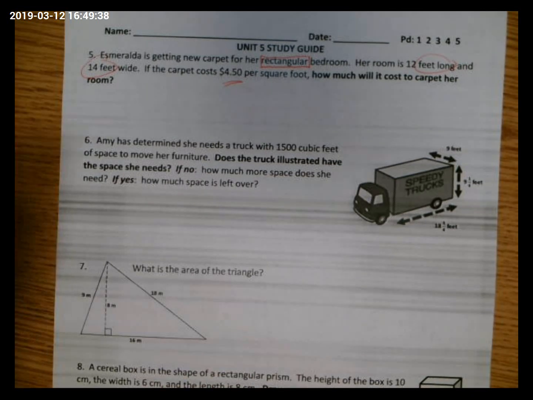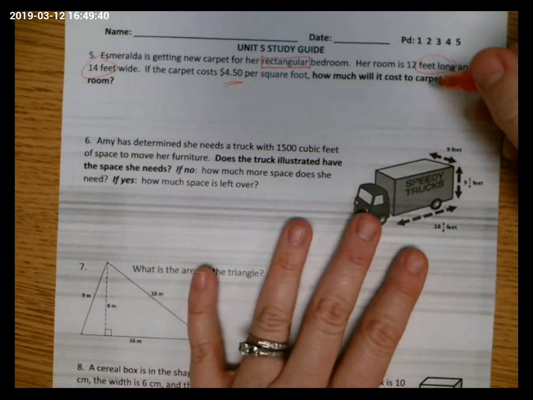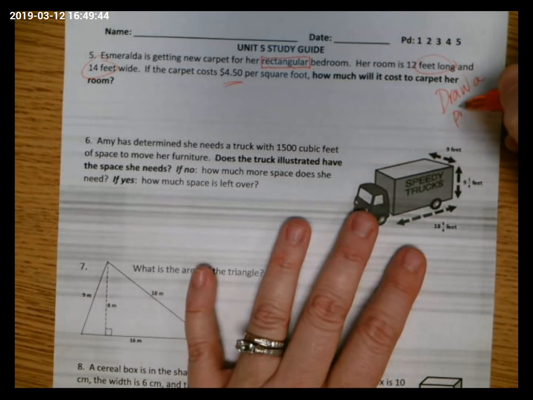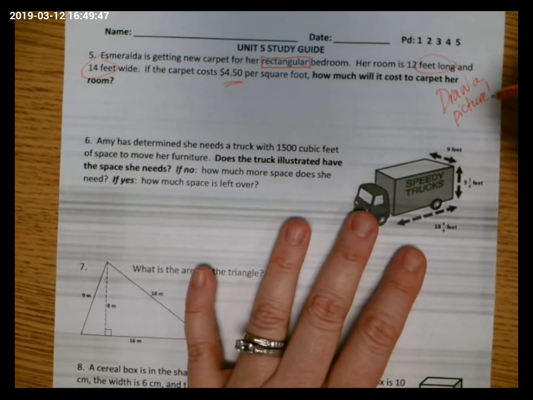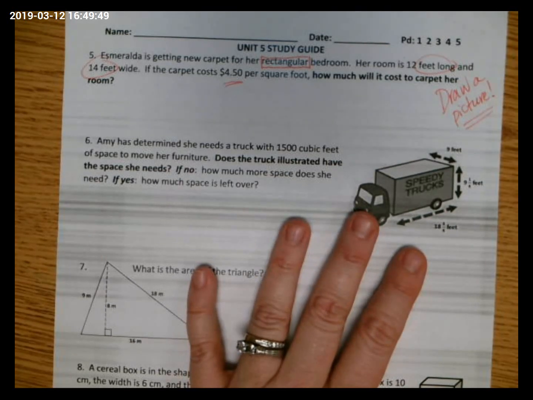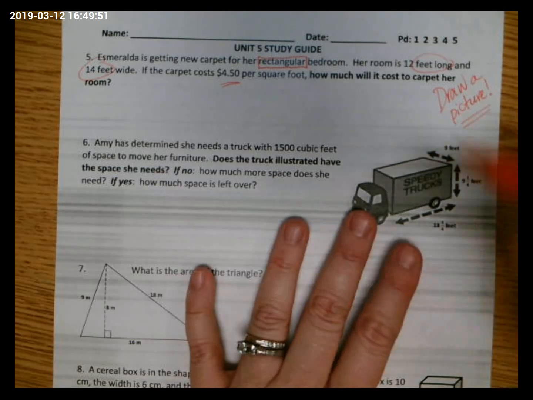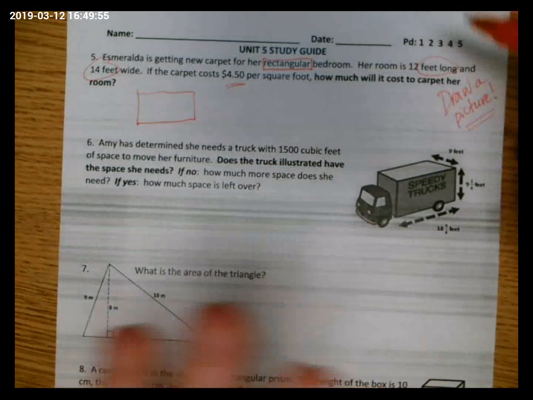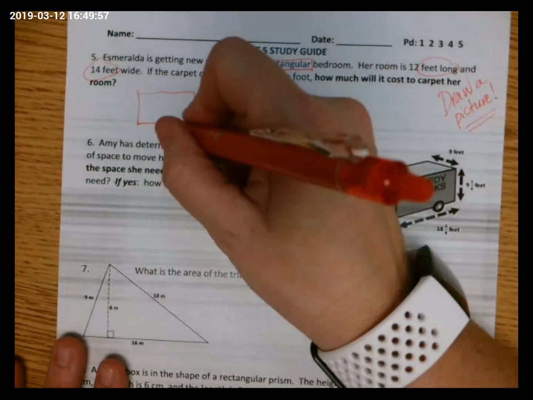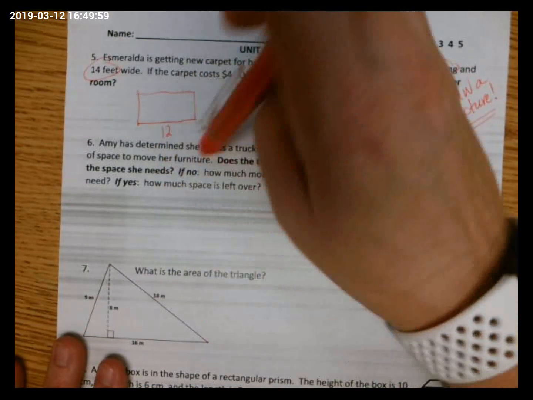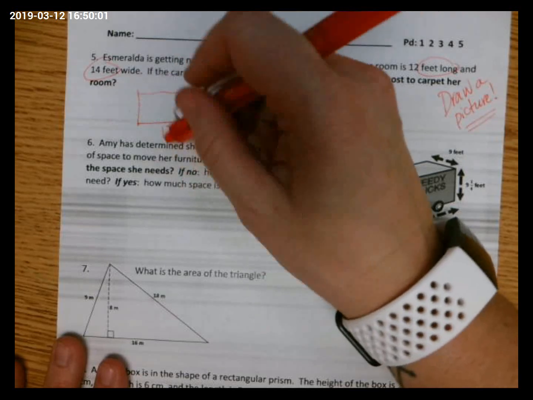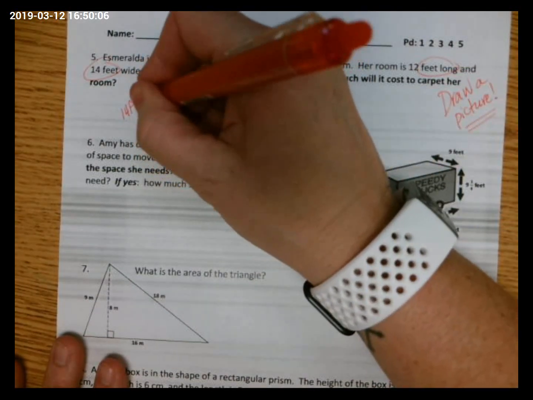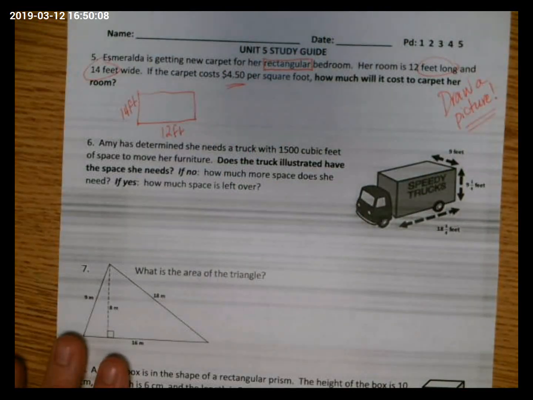All right, this is a 2-step problem. And one of the things that I notice is there is no illustration to go with this. You need to draw a picture. We see too many mistakes, people not drawing pictures, and they make silly mistakes. So please make sure that you're drawing it. We've got a rectangular bedroom. We know that the room is 12 feet long by 14 feet wide. Not drawn to scale, but that's all right.